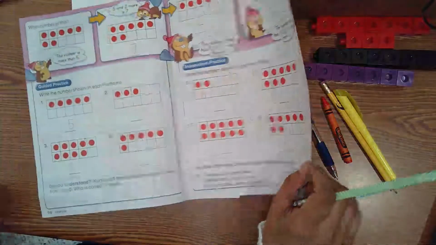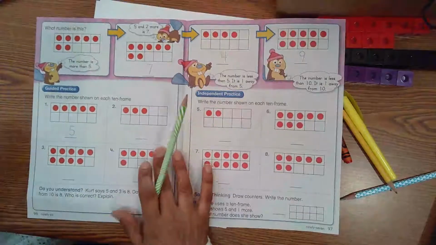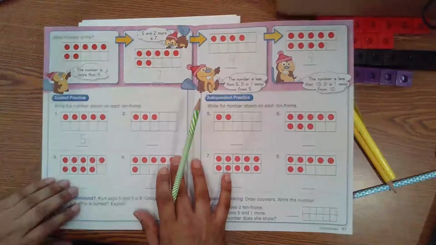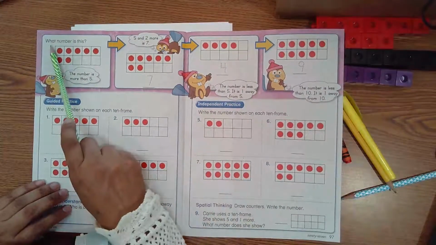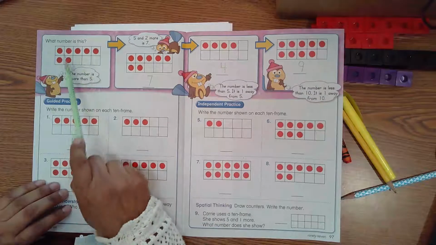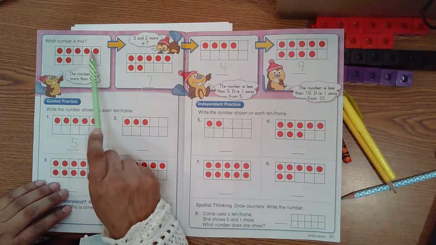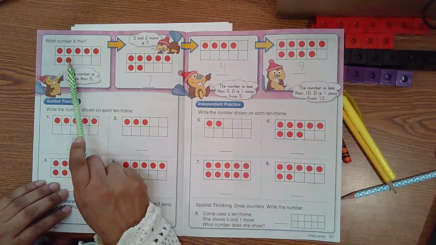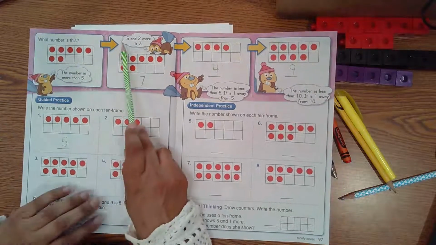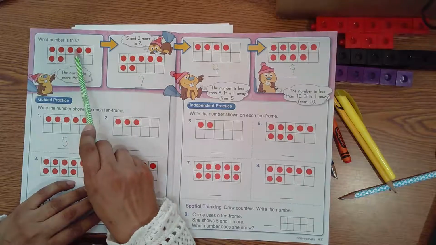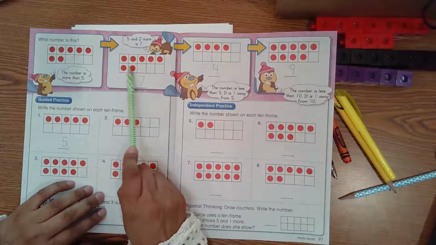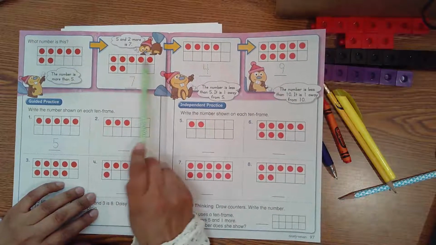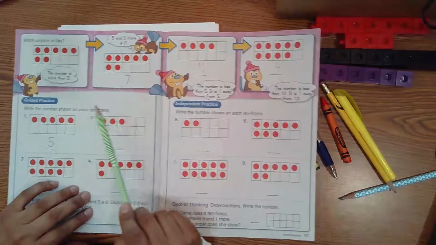All right, turn the page. Let's read our example and then do guided practice. Okay, what number is this? 1, 2, 3, 4, 5, 6, 7. Well, this number is more than 5 because we use the second row. It's 5, 1, 2, 3, 4, 5, and 2. So 5 and 2 makes 7.